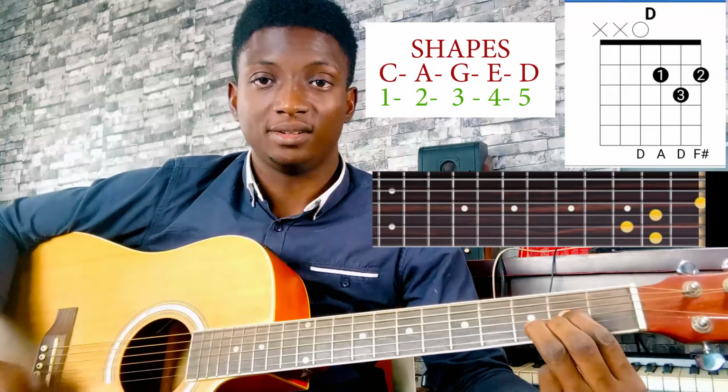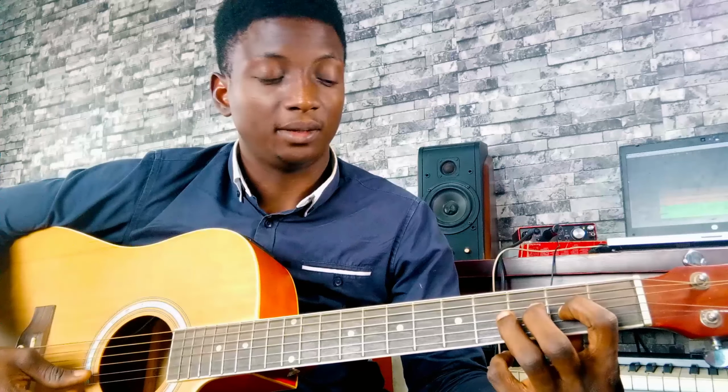Then lastly I have my D. This is D major. This is a regular D. I have open, finger 1 on the fret 2, your G string. Then for your B string you have your finger 3. Then it's like this. This is your D.